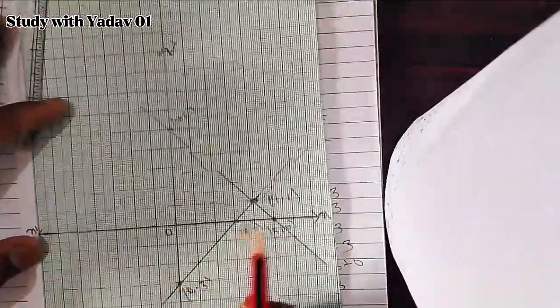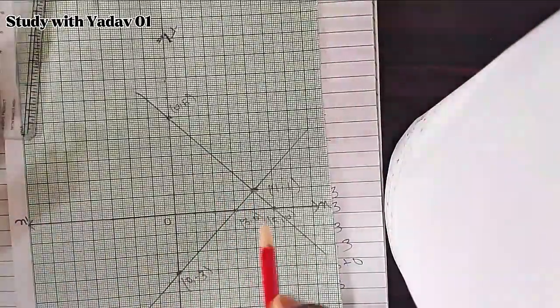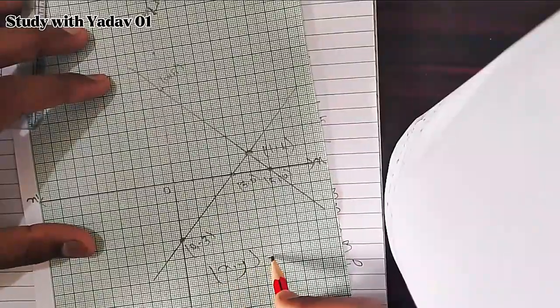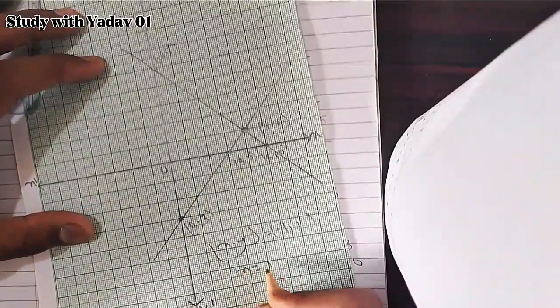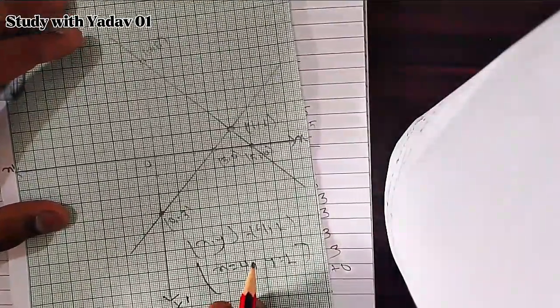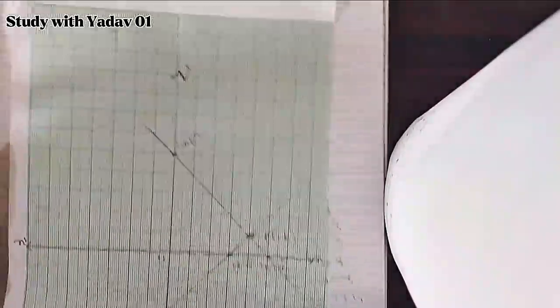In this case, the two linear lines meet at 4 comma 1, so the answer is x comma y equal to 4 comma 1. You can also write it like this: x equal to 4 and y equal to 1. This is the answer. You can see properly and you should try.